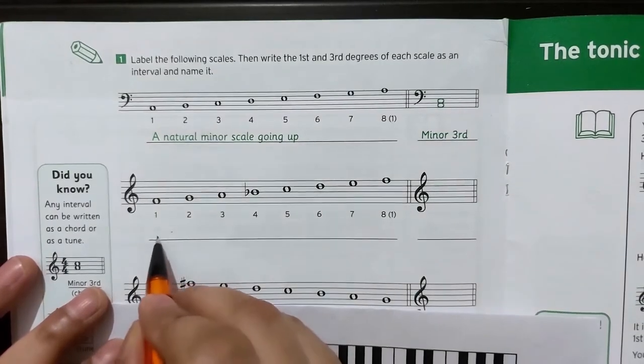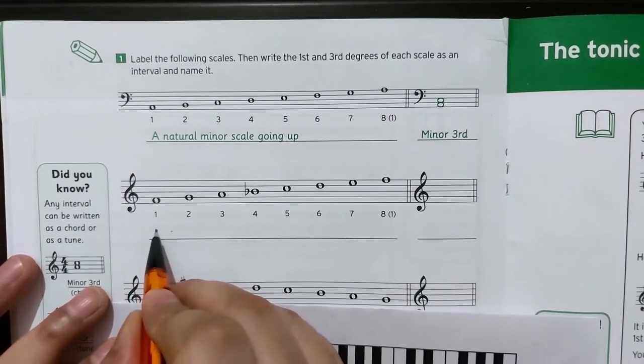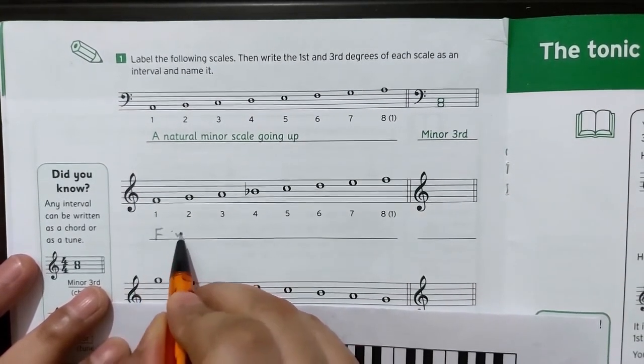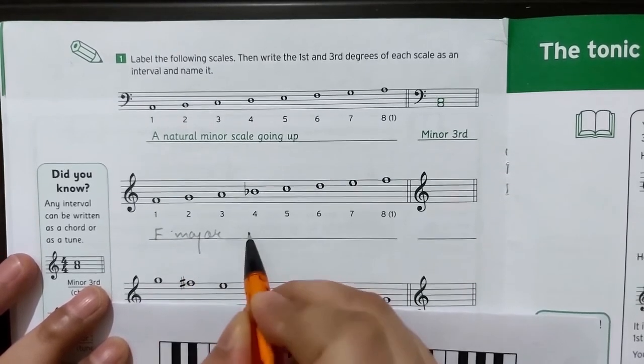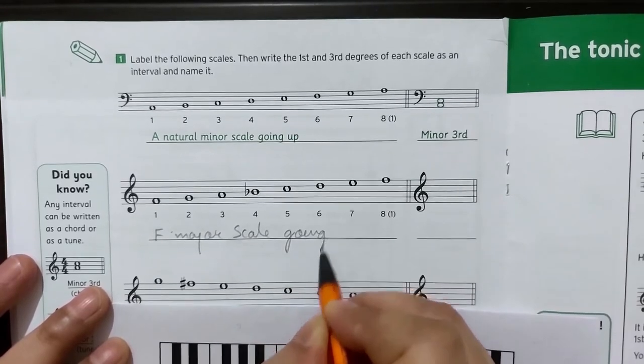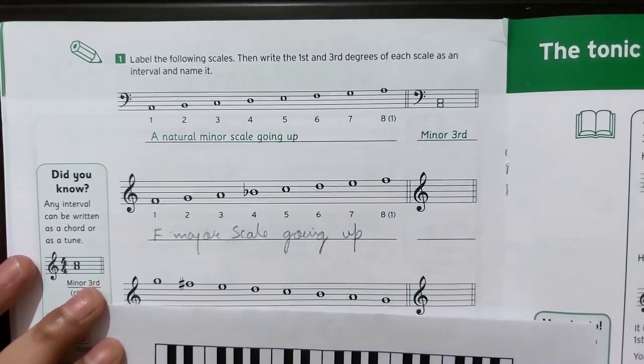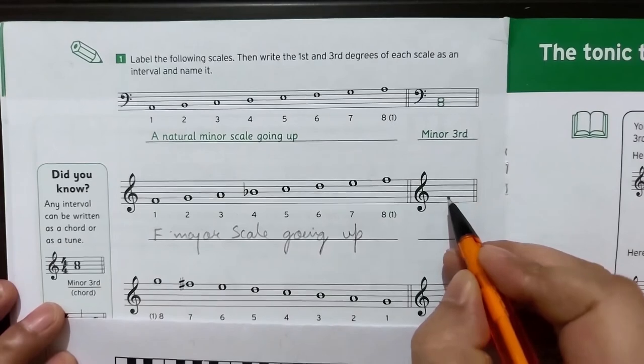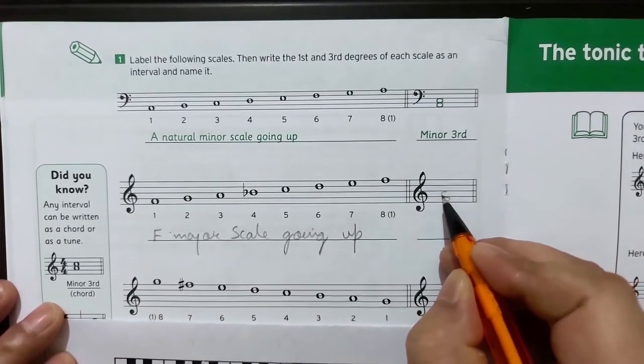So this is easy to find, that this is F major scale going up, right?